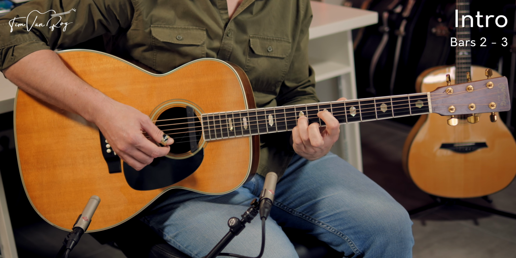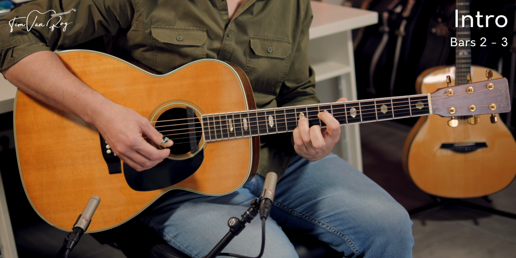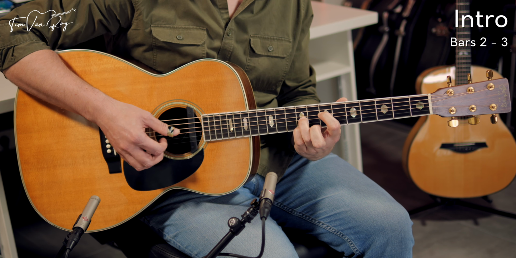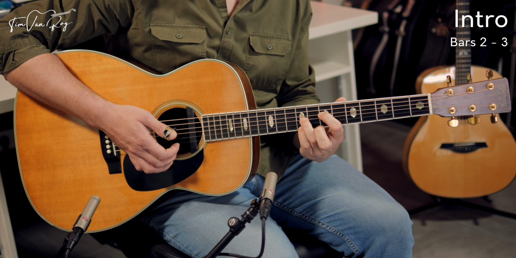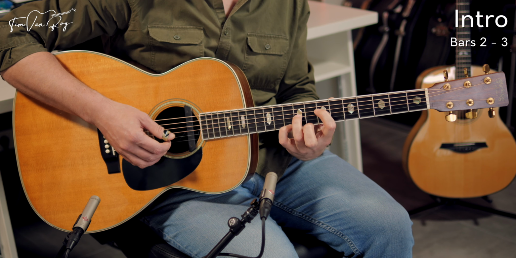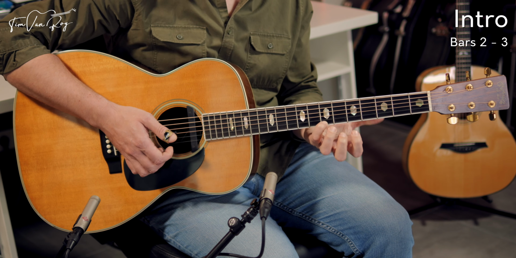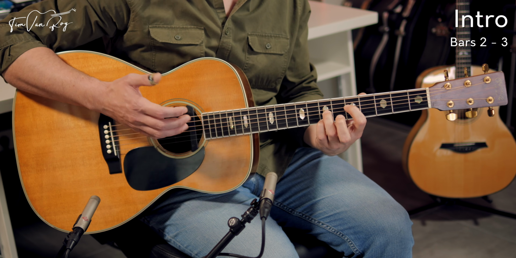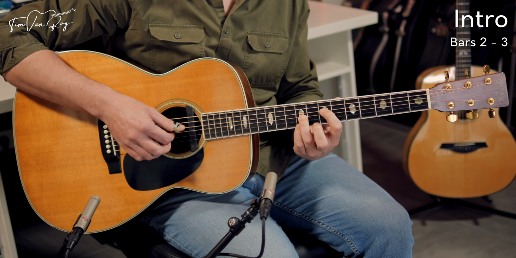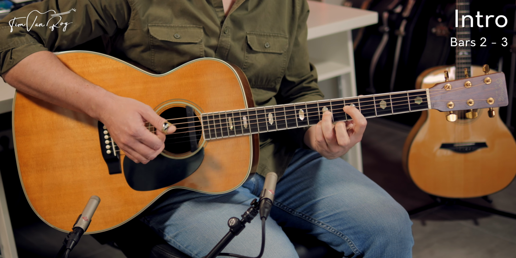1, pinky moves up to the 10th fret, 4, moving the pinky to the 5th fret, and then the exact same chord shape, just 2 frets down. So first chord, second chord, third chord, just moving the chord shape 2 frets down. Those first 2 chords back to back.